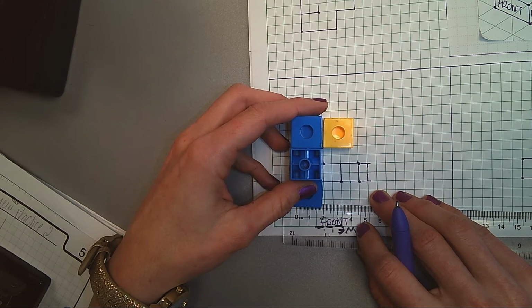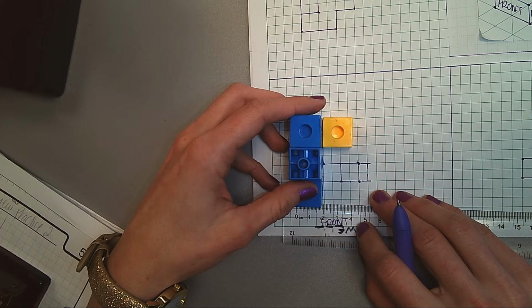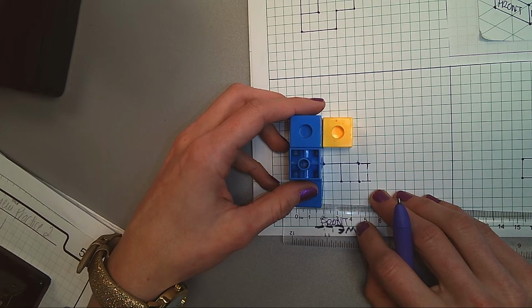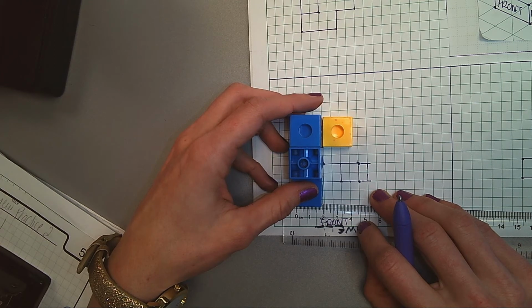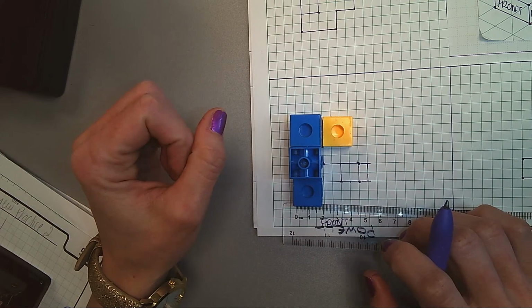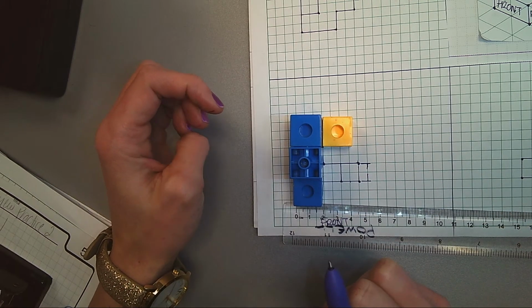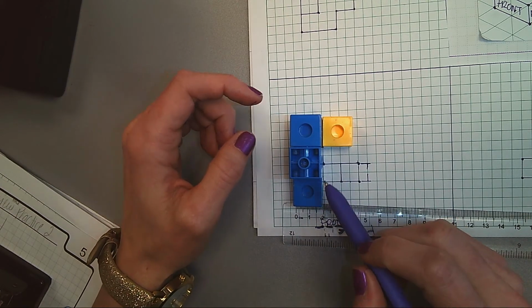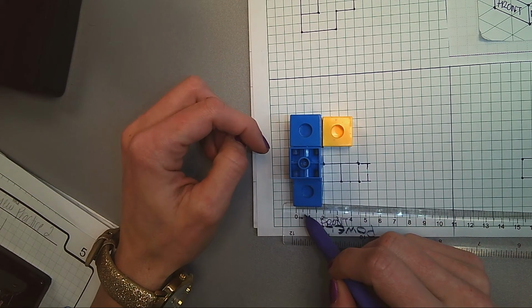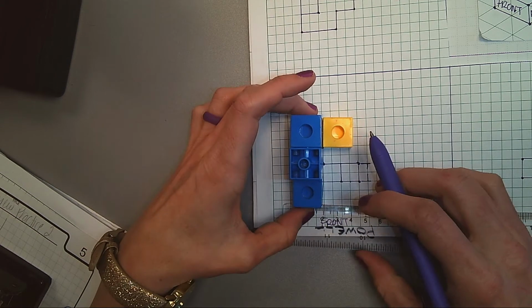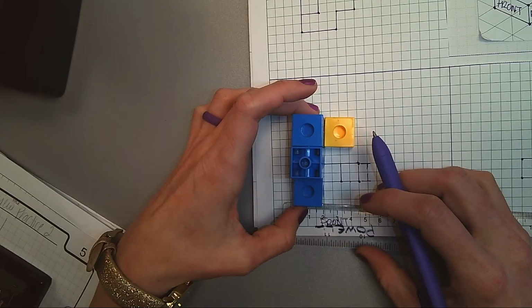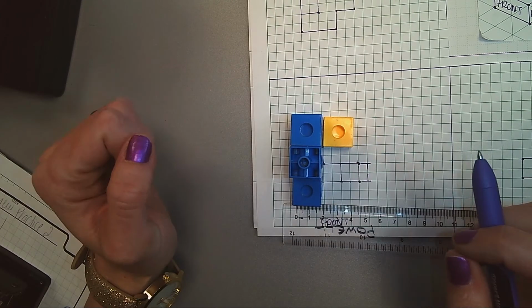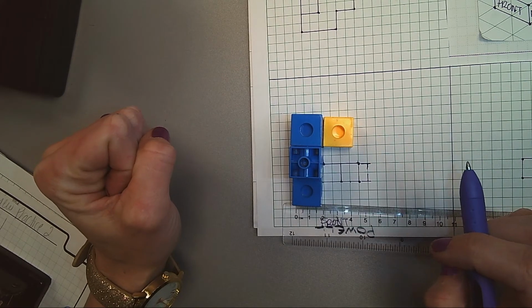Okay, so go ahead and measure yours on the centimeter side, and then tell your table what you got. You do not measure the paper. I am measuring the block. I'm lining up my 0 line on the ruler with the block. Do not measure the paper.